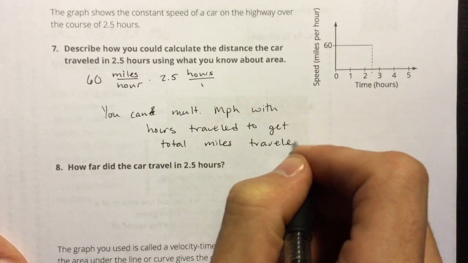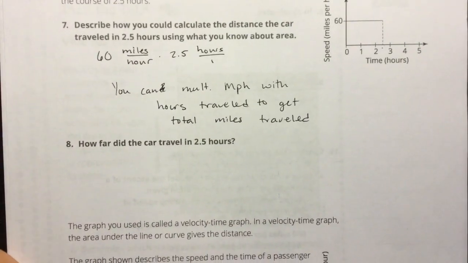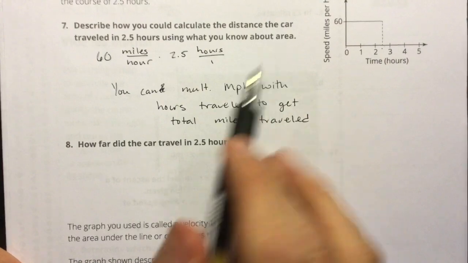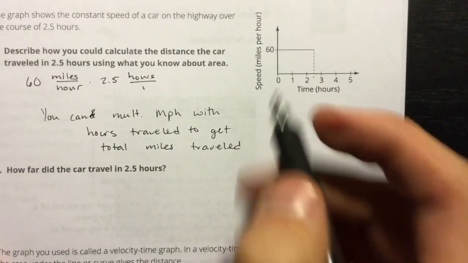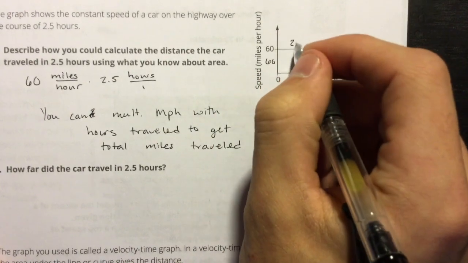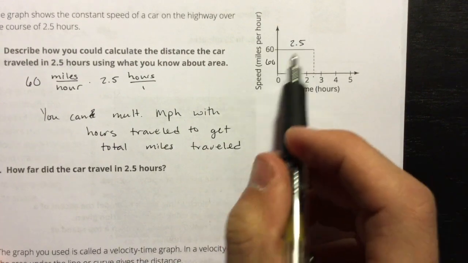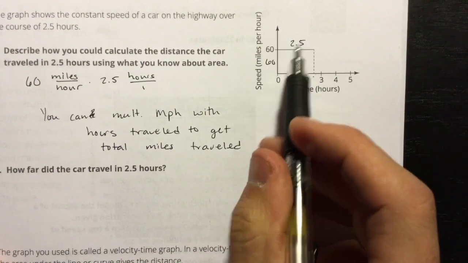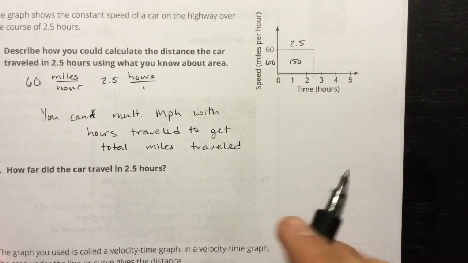Okay, so this one is just literally asking us to describe, so don't do too much work here, because question 8 says how far did the car travel in 2.5 hours? Using what we know about area, the reason this relates is because if you look at our shape up here, it has this 60 as our height, and 2.5 hours as our width, or our base and our height. This looks a lot like a rectangle, so multiplying these two things together gives me my area. And I actually already did it, I said it already.